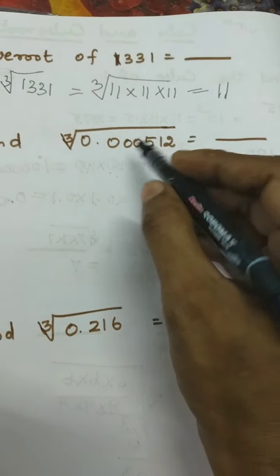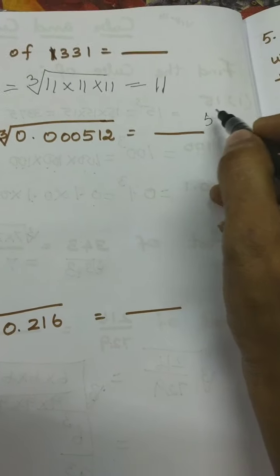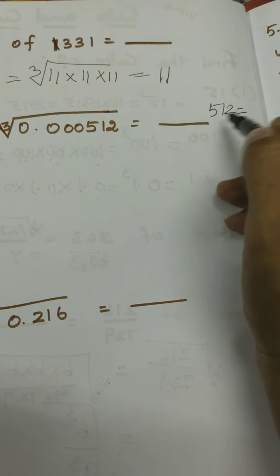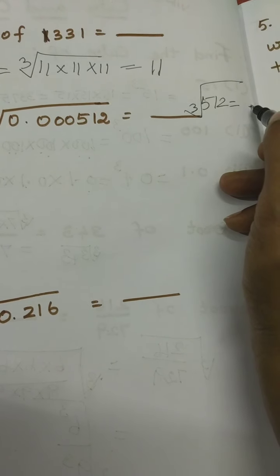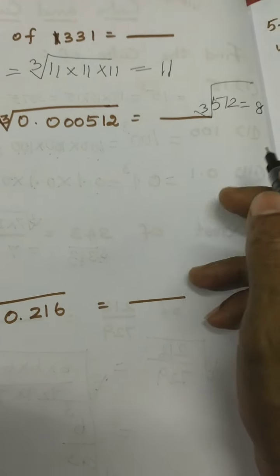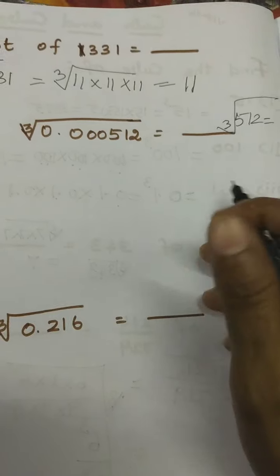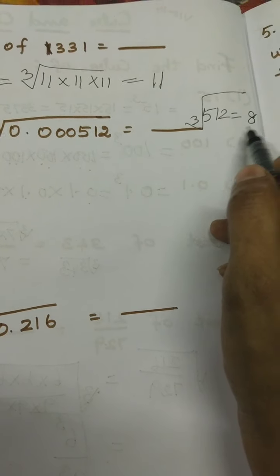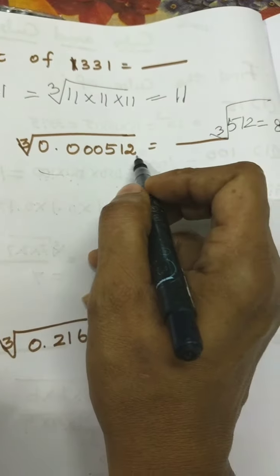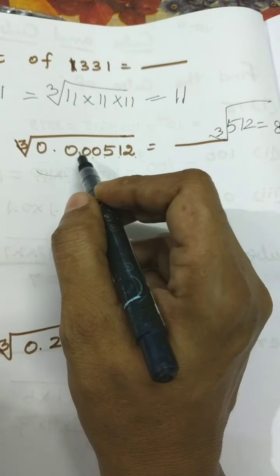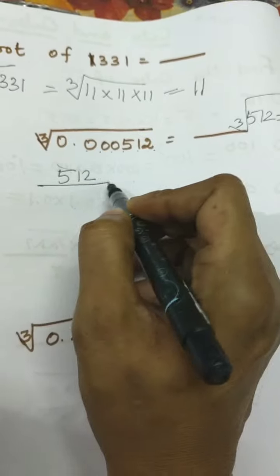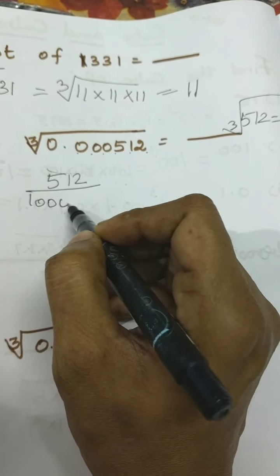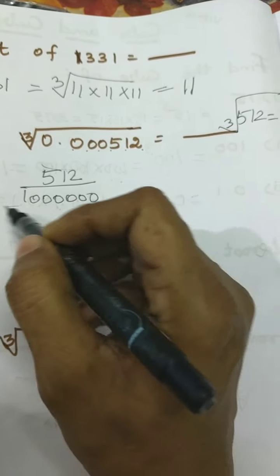0.000512. We already know that the cube root of 512 is equal to 8. 8 cube is 512. Okay, you can take one time outside. So here 1, 2, 3, 4, 5, 6. So 512 by 6 zeros you can write here.